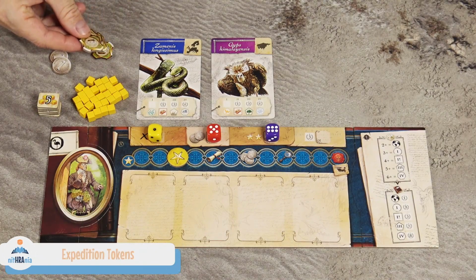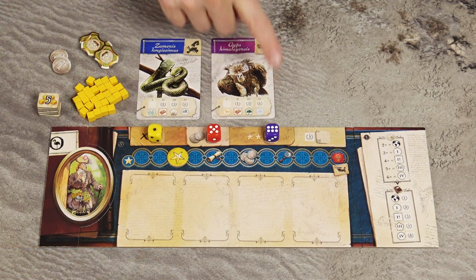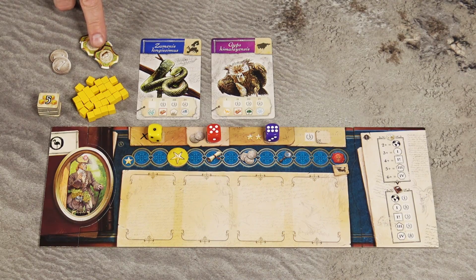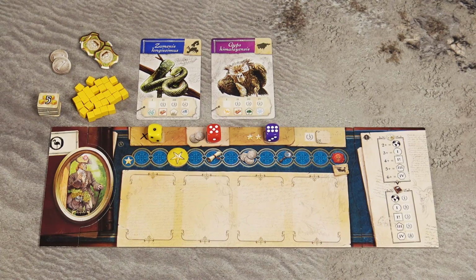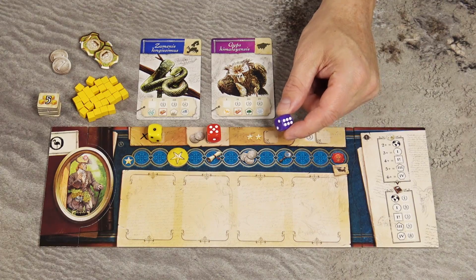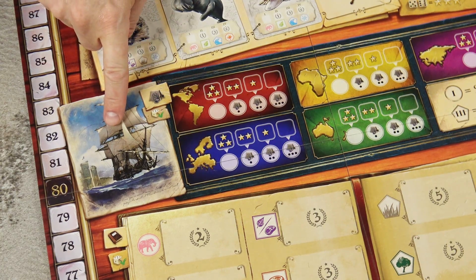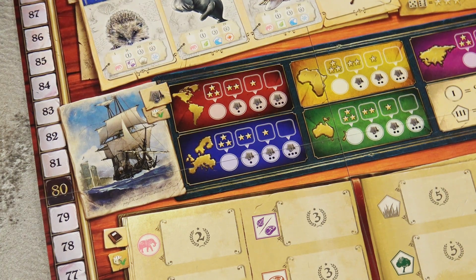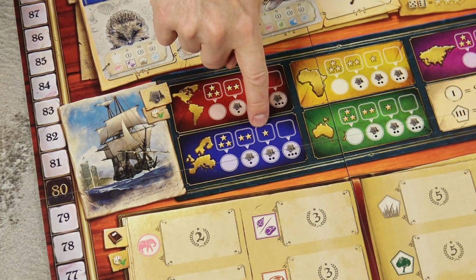The expedition tokens are placed in your play area and you can use them in 2 different ways. When you choose the die for your action, if you spend an expedition token, you can change the color of the chosen die. You don't change the physical color, obviously, you simply say that this is not a purple die, for the turn it's a red die. And the second option how to spend your expedition tokens is this expedition action. When you spend that expedition token here, you can increase the value of your die by 2.